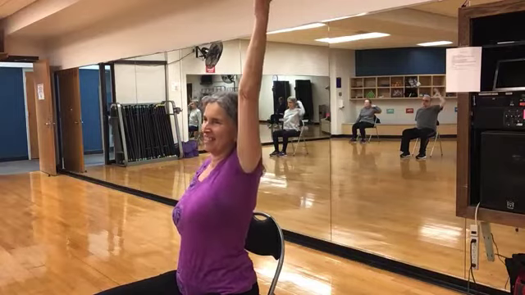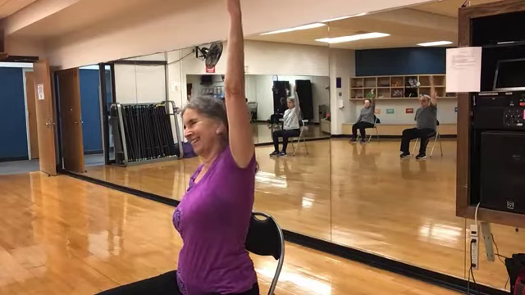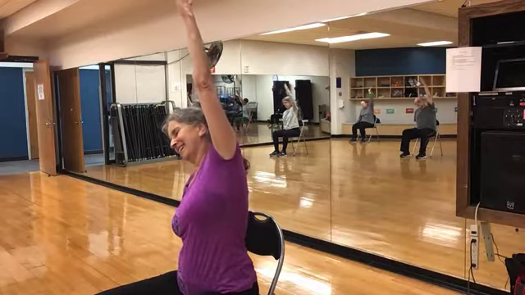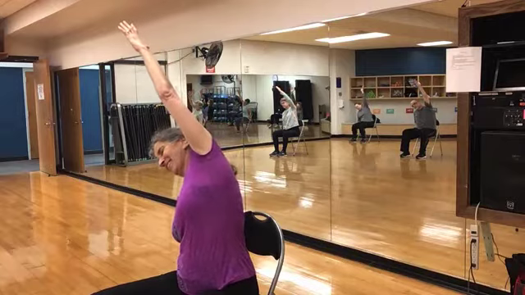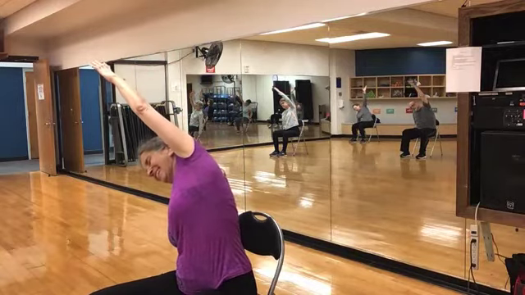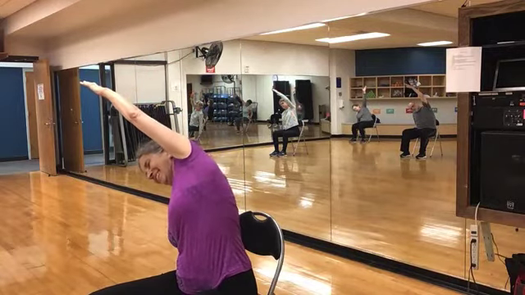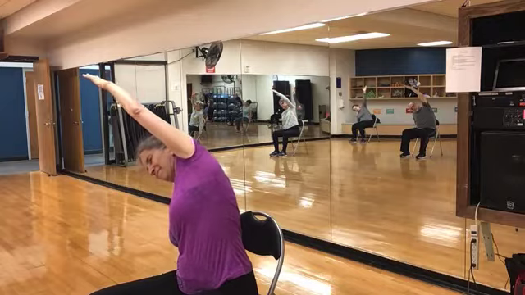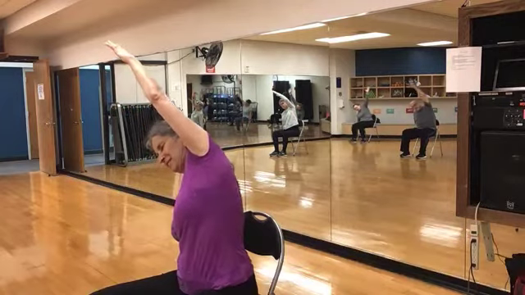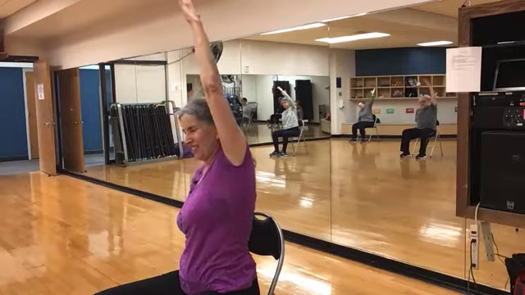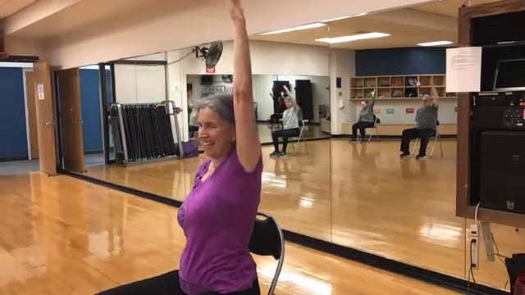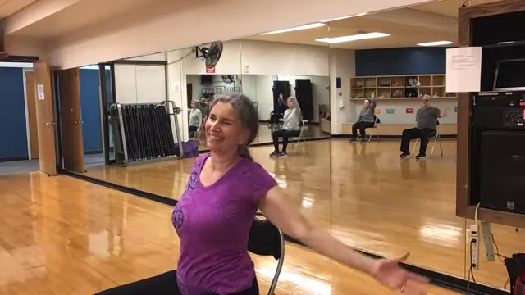Now the arm extends. Now we'll come down from the head, neck, upper back, lower back. Coming up from the bottom. Lower back, upper back, shoulders, head and neck. And release.